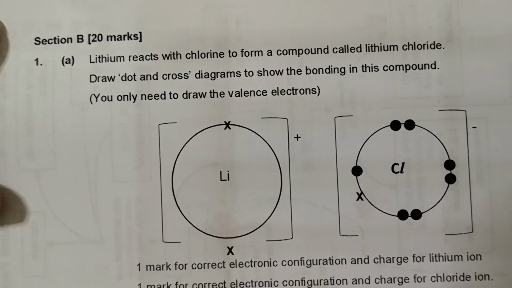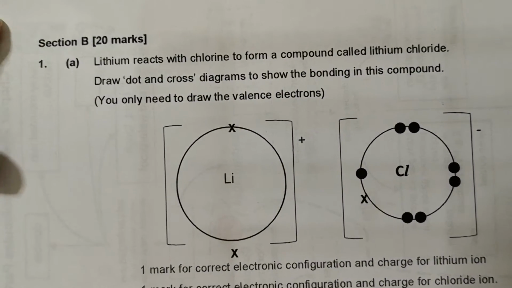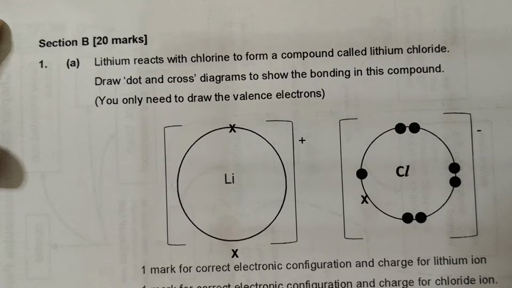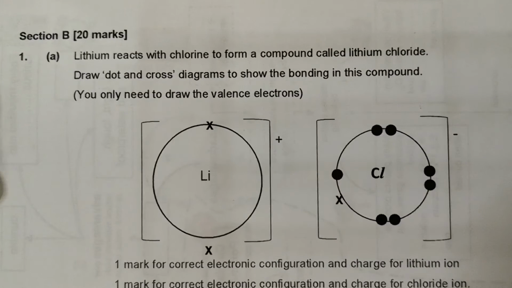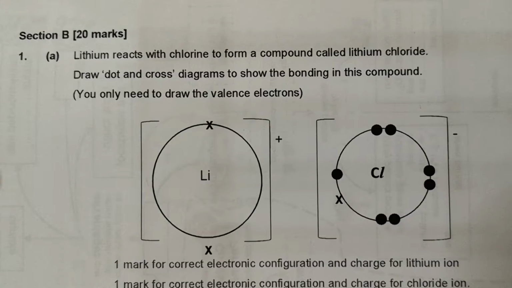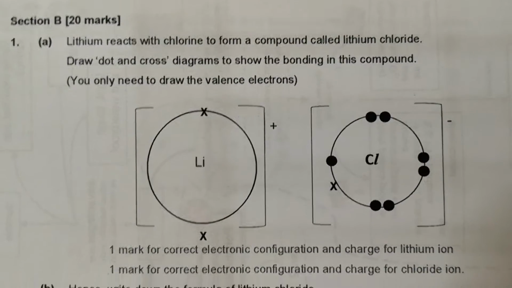Okay, let's look at this question. Lithium reacts with chlorine to form a compound called lithium chloride. Draw a dot and cross diagram to show the bonding in this compound. You only need to draw the valence electrons. So valence electrons means the electrons in the outermost shell.